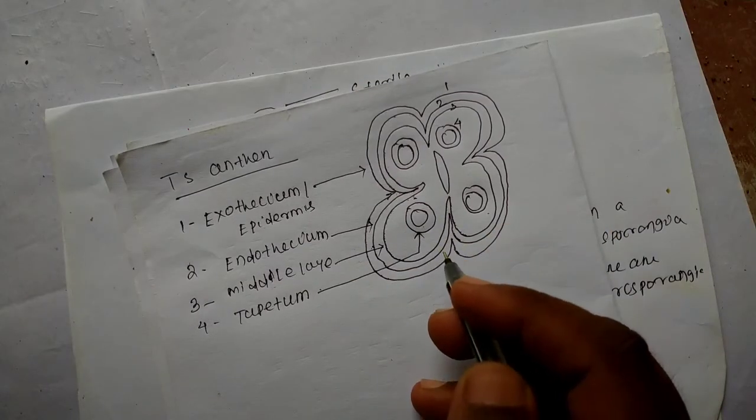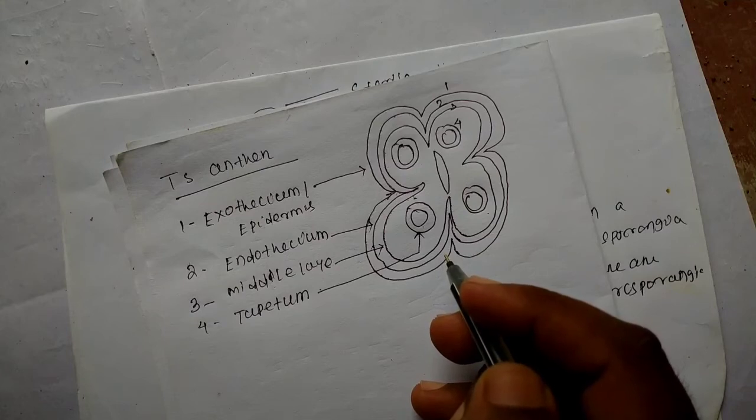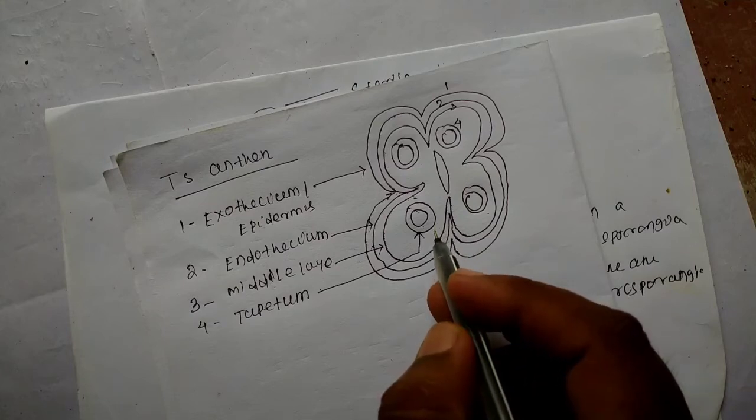So there are 4 layers present in the anther around the microsporangia. Now we are just going to discuss all these layers.